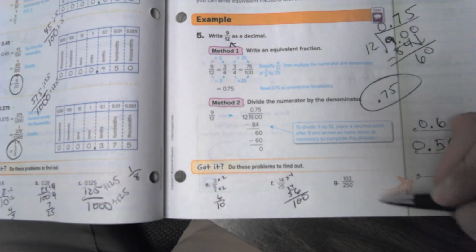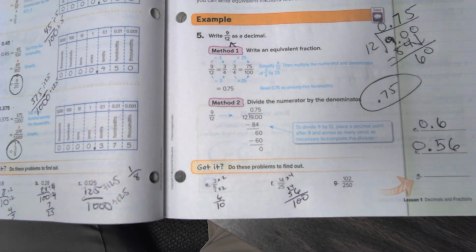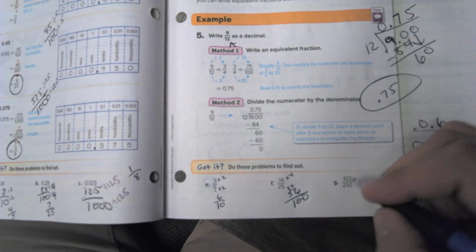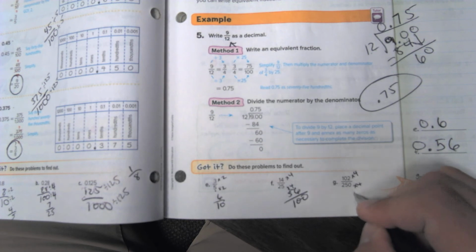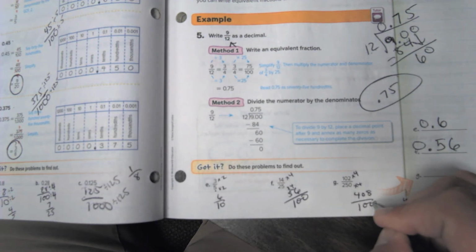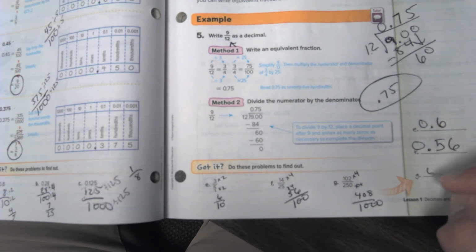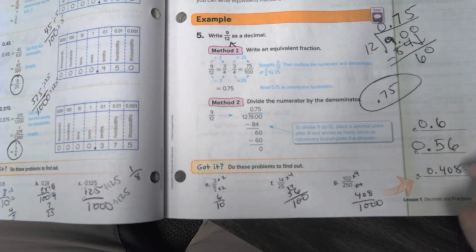Now, 250. That's another one. Does that go into 1,000? Yes, multiplying it by 4. So that would be 408 over 1,000, or 408 thousandths.